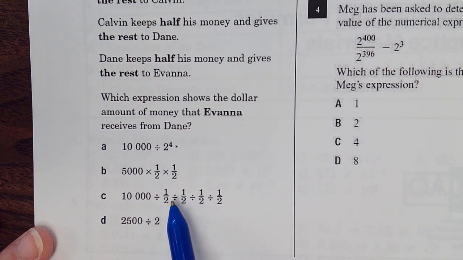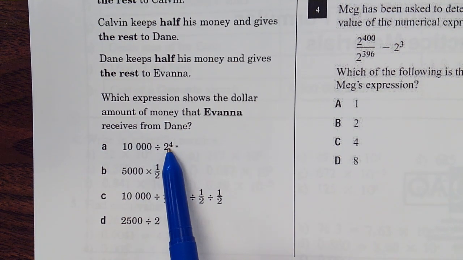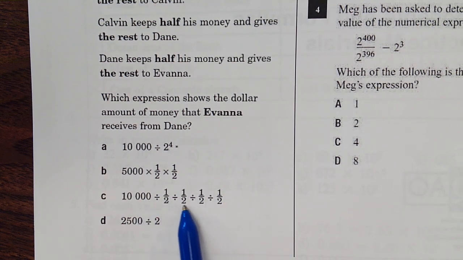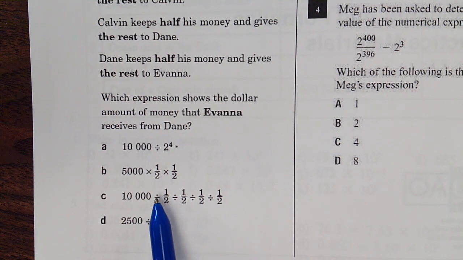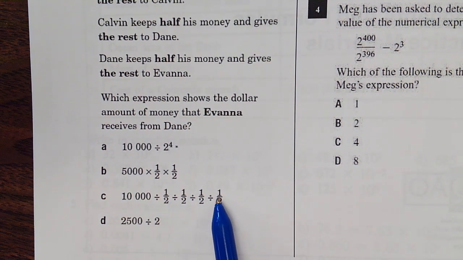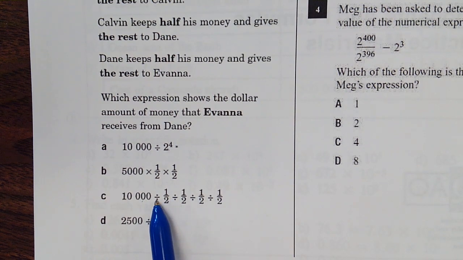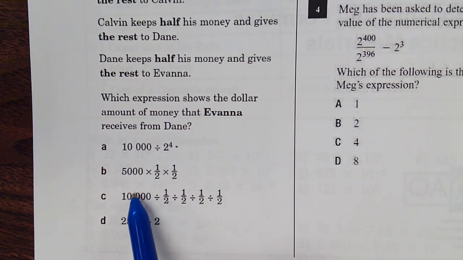Dividing by a half is different than dividing by 2. Okay? This one right here, when you keep dividing by 2, when you divide by a half, it's actually like timesing by 2. So you're actually doubling every time. Right? Because when we divide, we multiply the reciprocal. Keep, change, flip. That's why it becomes times 2. So it's not this one.